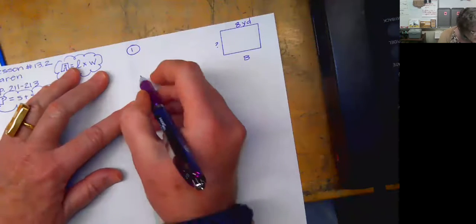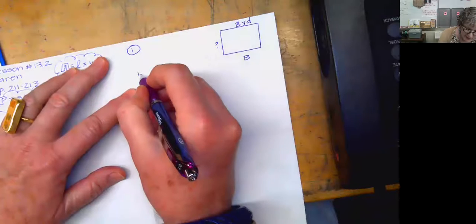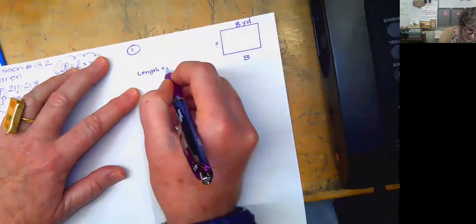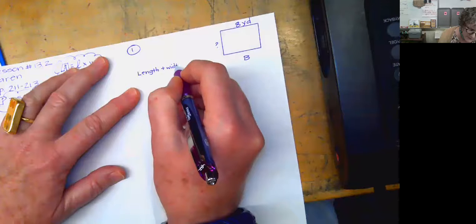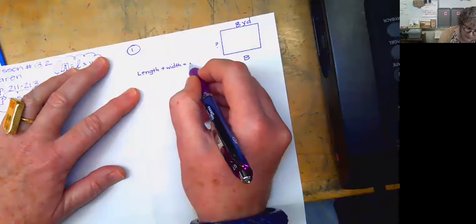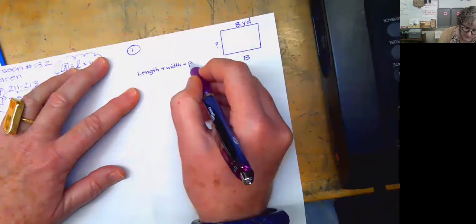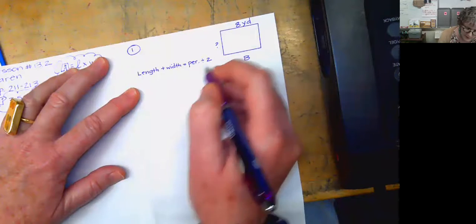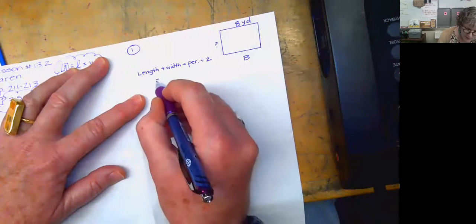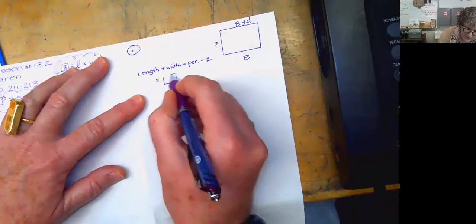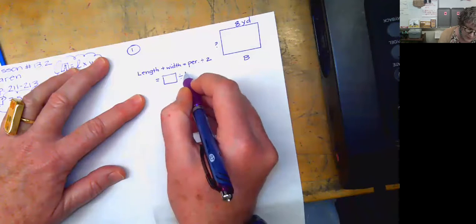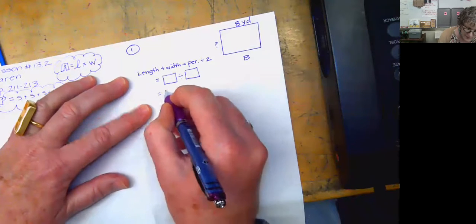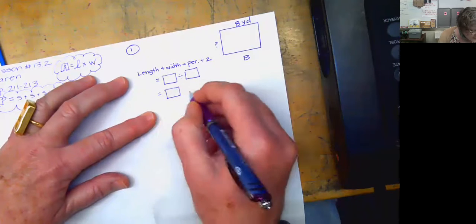So the formula we're going to use is length plus width equals perimeter divided by 2. And that equals green box. I'm just drawing in the green boxes. And that equals green box yards.